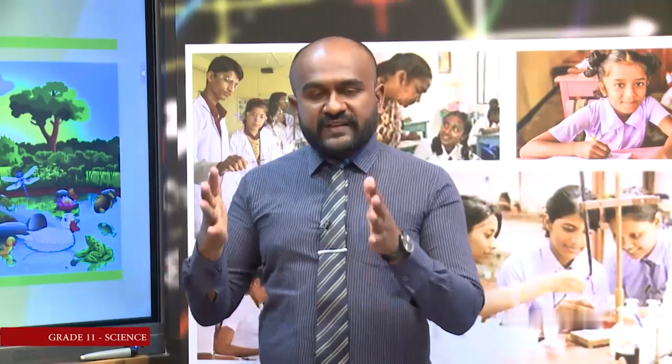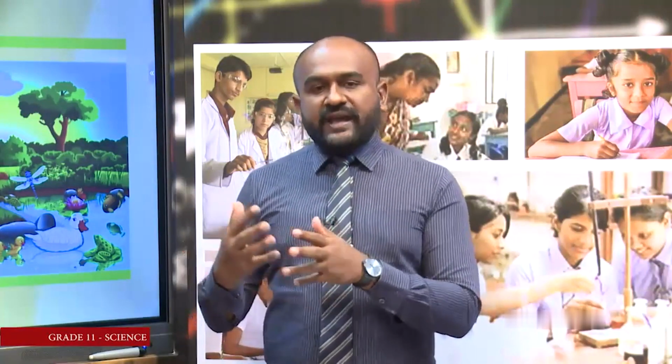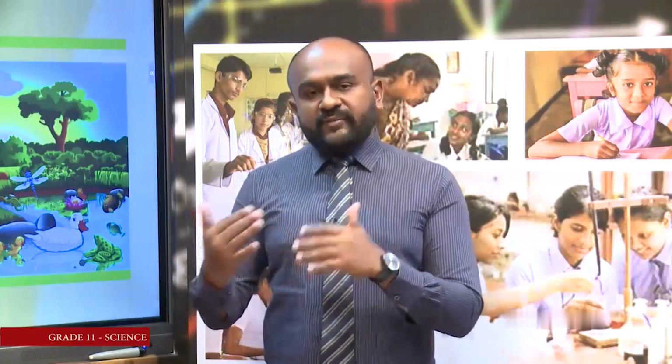So, this is basically the living component of the environment. You know, when you get the environment, there is a living part, the biotic part, and there is a non-living part, the abiotic part. So, the living part is actually the community, and the non-living part is actually the habitat. So, as a result of the interactions between these two only, the ecosystem exists, right.